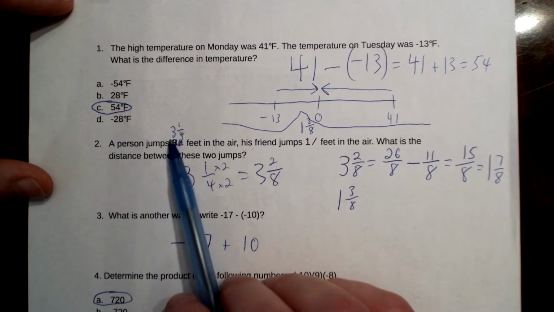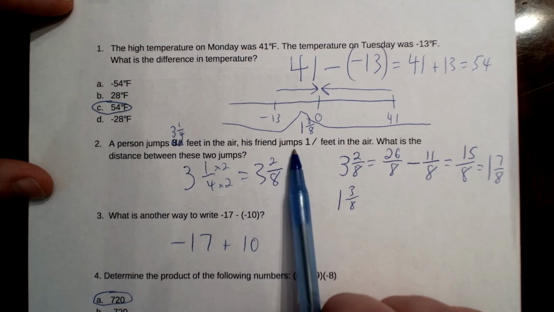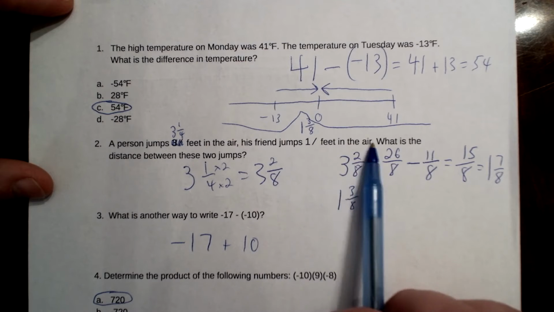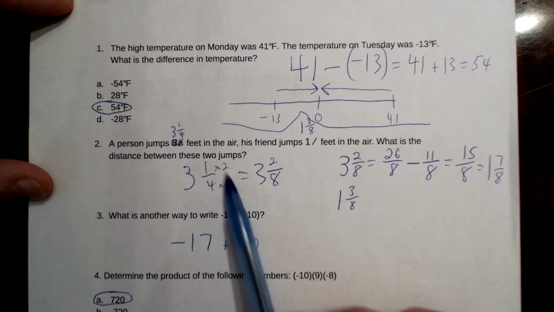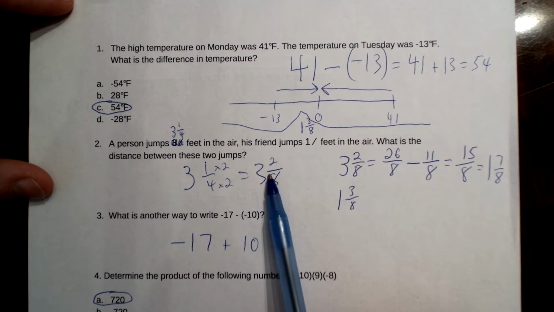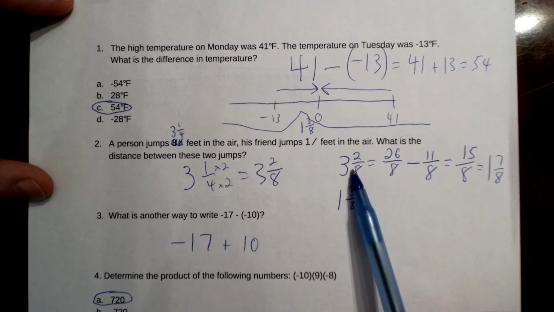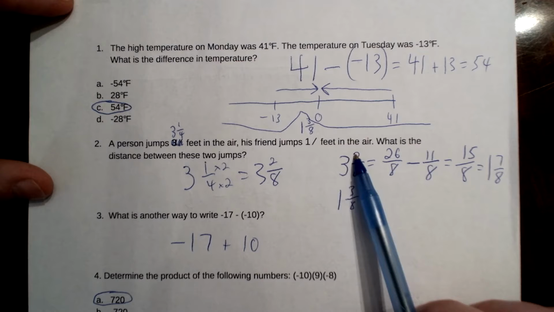A person jumps 3 1/4 feet in the air. His friend jumps 1 3/8 feet in the air. What's the distance between the two jumps? We talked about how we multiply these by 2 to get a common denominator. And then I take and say, okay, 3 and 2.